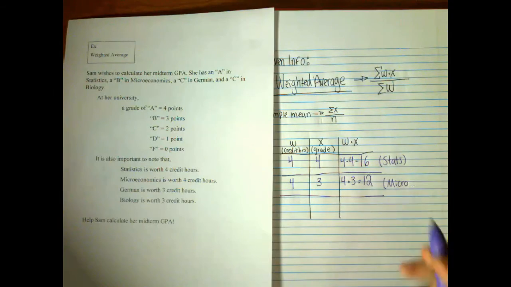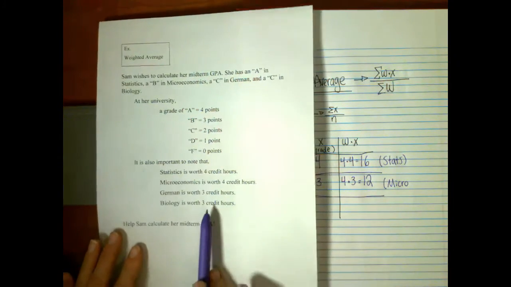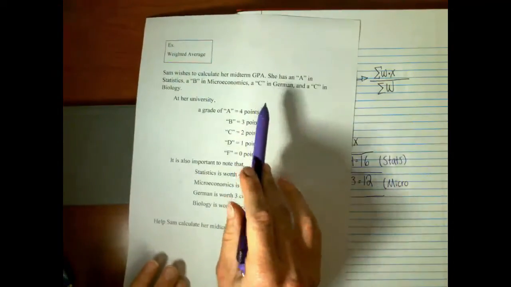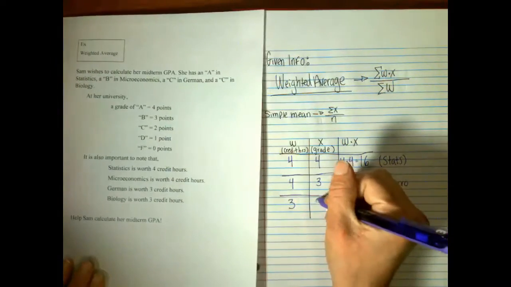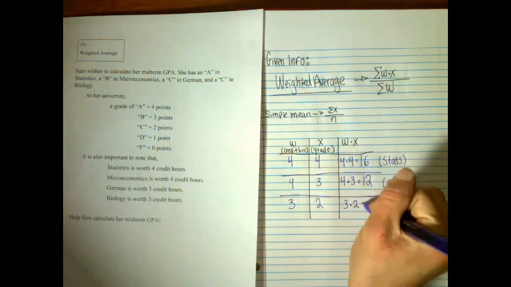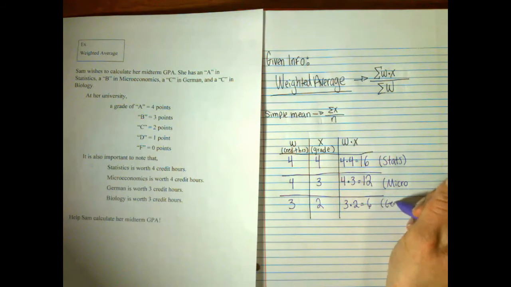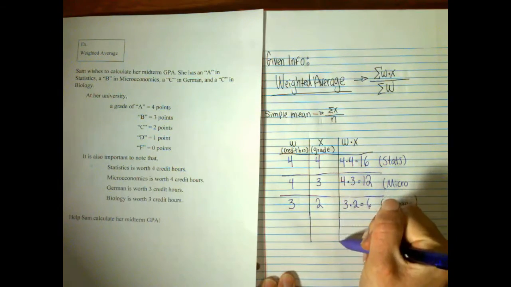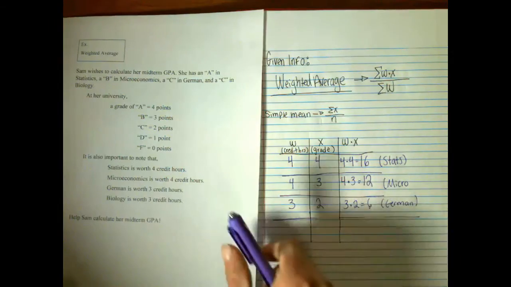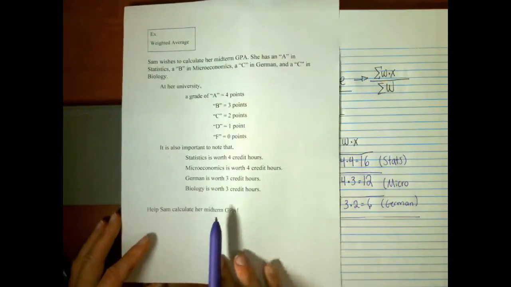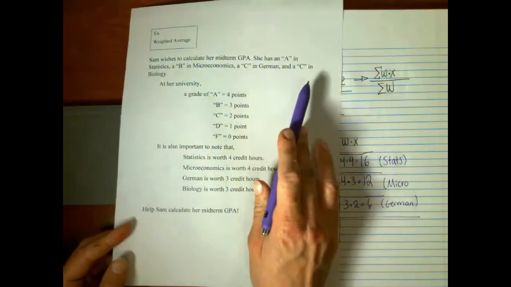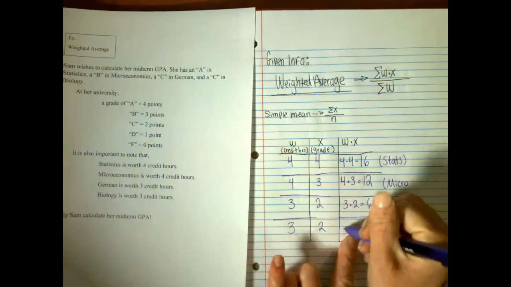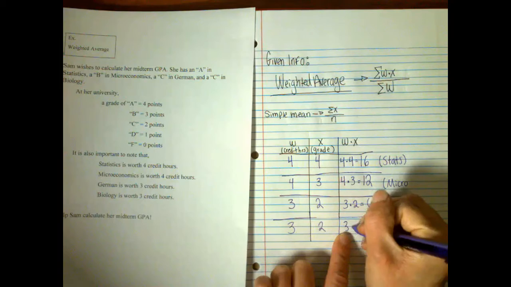Okay, now we know that she took German, and German is worth 3 credit hours. And we know that she got a C, and a C is 2 points. So we got 3 times 2 equals 6 for German. And the last course she took is biology, and it is worth 3 credit hours, and she got a C in it as well. So she also got 2 points for her biology. So 3 credits, 2 points for the grade.